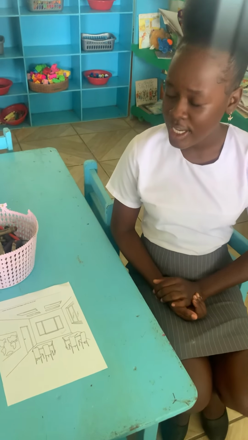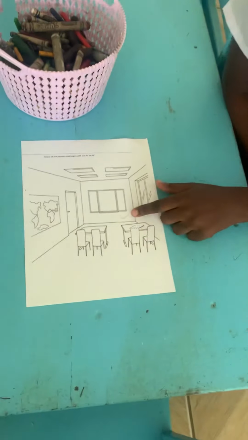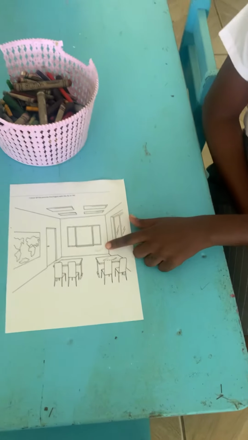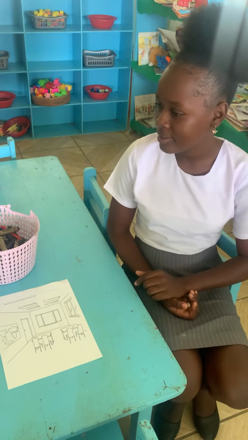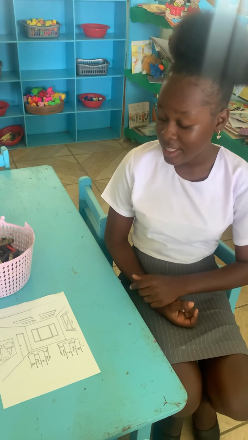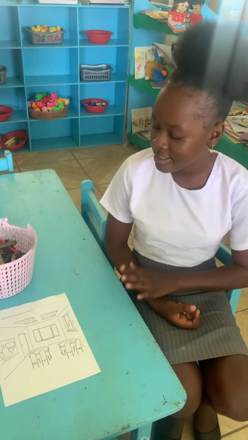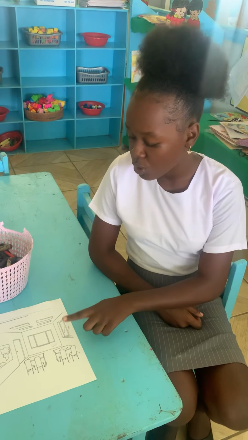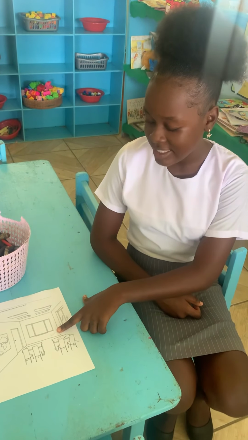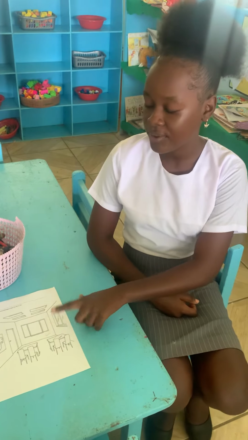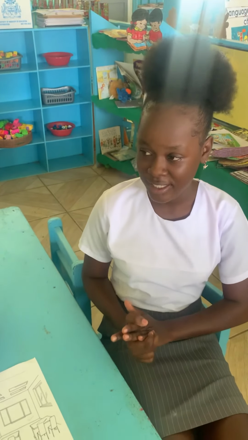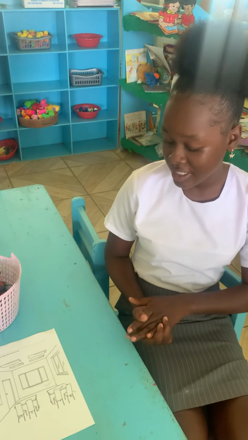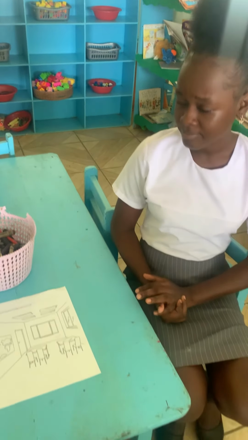Let us point to the duster. Yes, and that duster begins with what sound? The b sound? Very good. It begins with the d sound. So this is one of the pictures that has the d sound. Now, can you see anything else in this picture that has the b sound or the d sound?